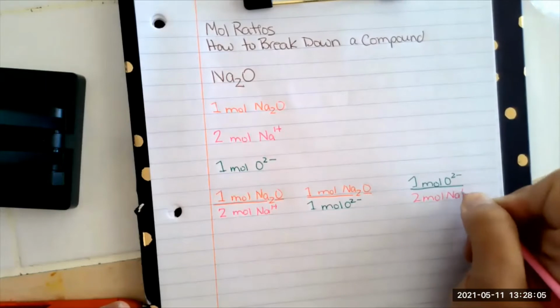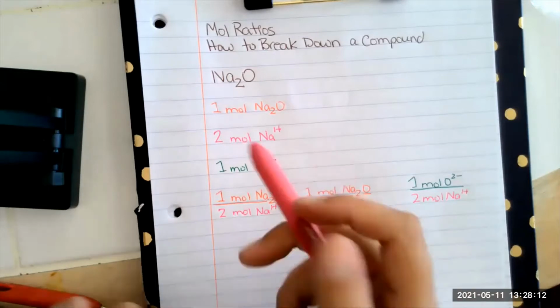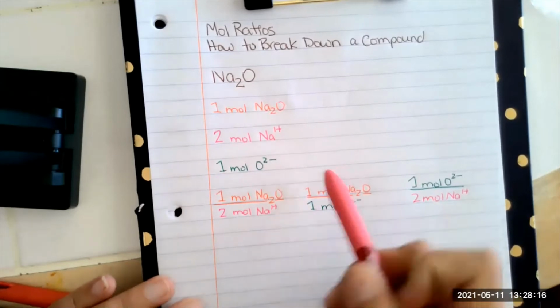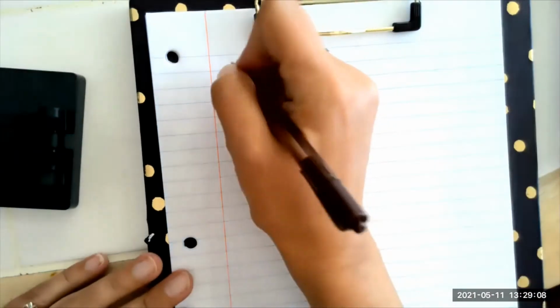And it's important to note that these are like the pieces of a recipe. So for sodium oxide, to make 1 sodium oxide, it's 2 moles of sodium to 1 mole oxygen. And your mole ratios allow you to manipulate the basic recipe so that you know how much of everything you need given more than one of everything. Okay, so let's do the mole ratios of calcium chloride.